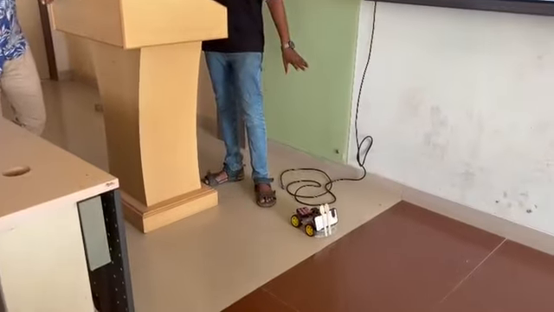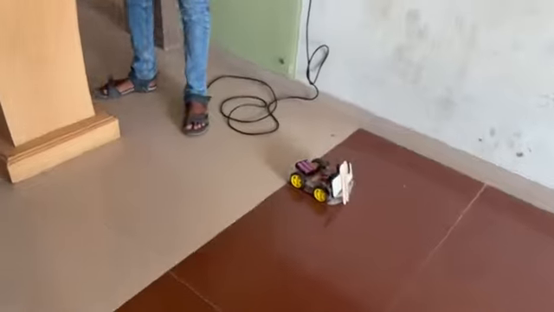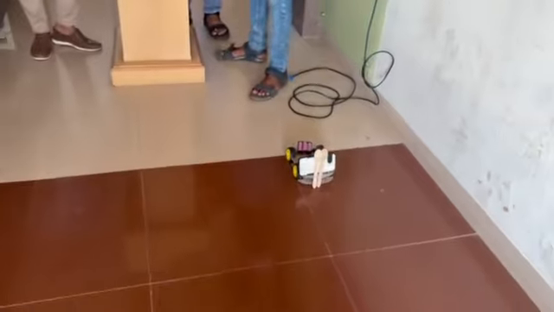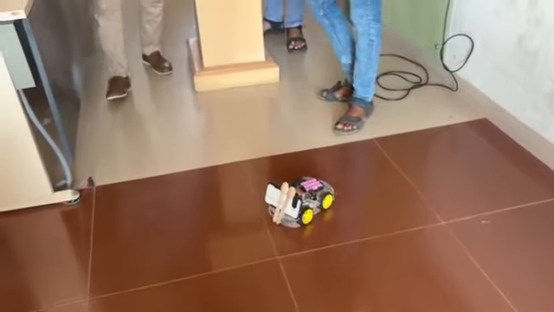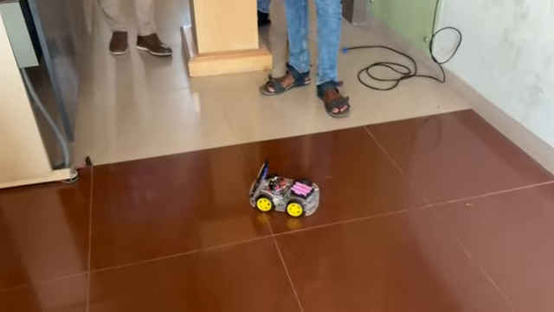The network is very low now, so that's the issue.